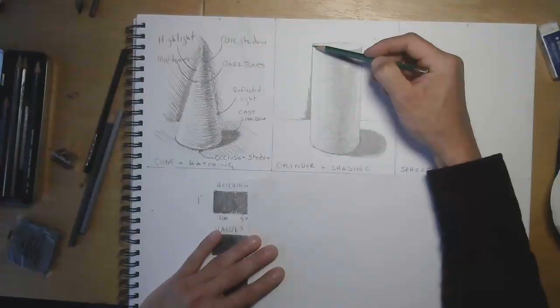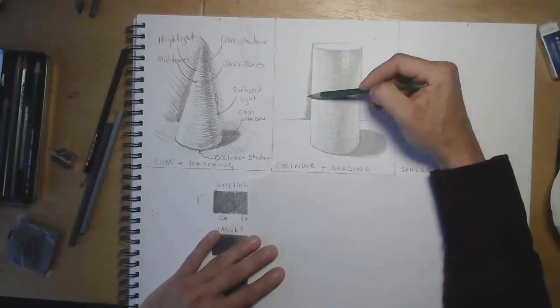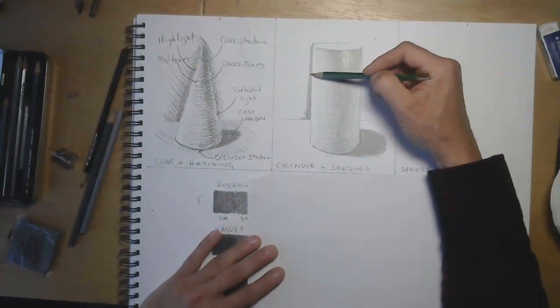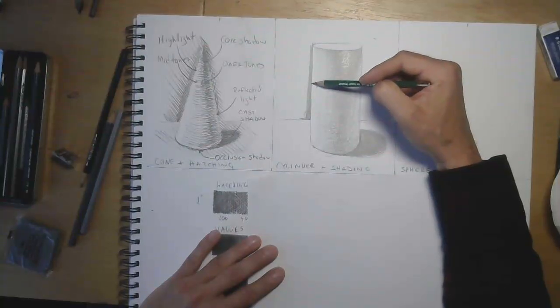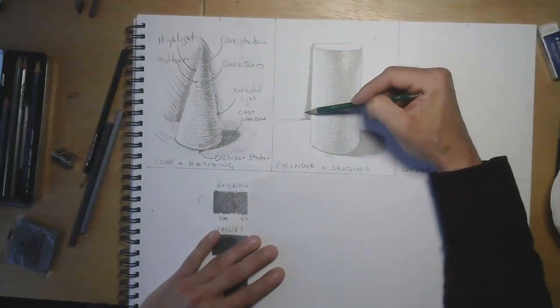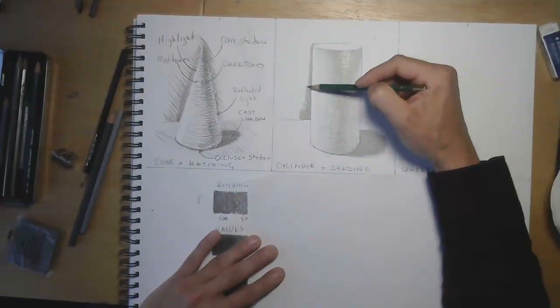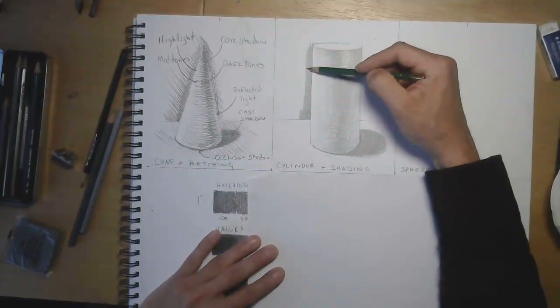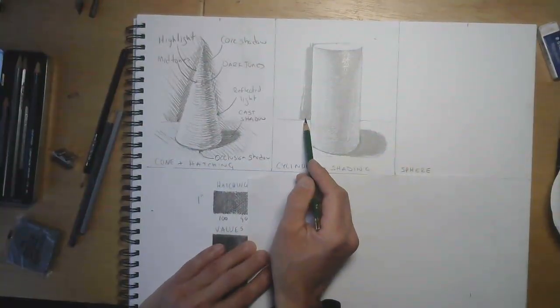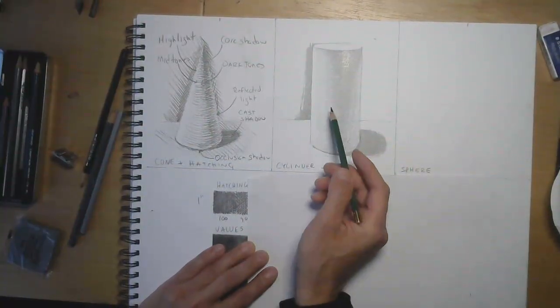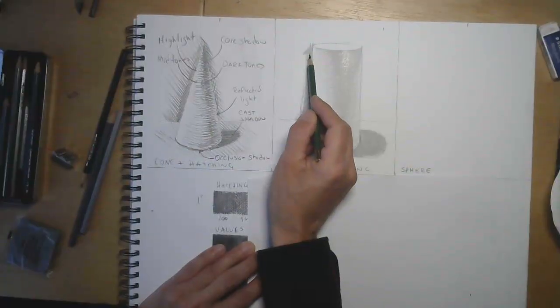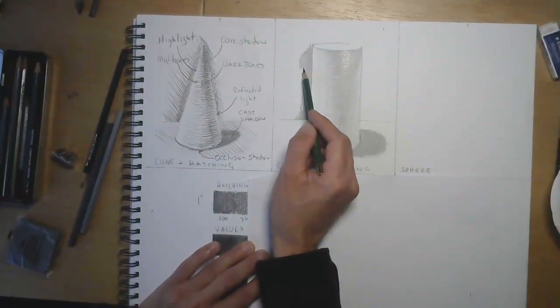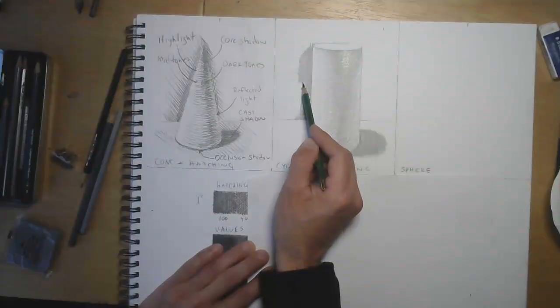And now that highlight on the left side of the cylinder, where it meets the shadow in the background, becomes the edge, the value edge of the cylinder, of the form. And that really adds a tremendous amount of volume and space being created because we don't have outlines anymore.